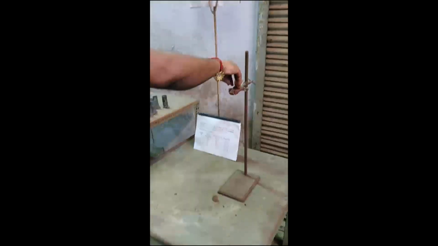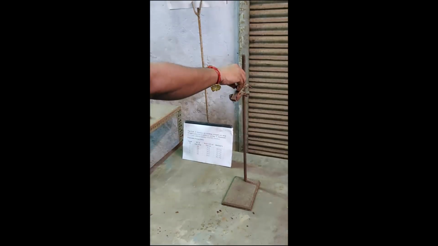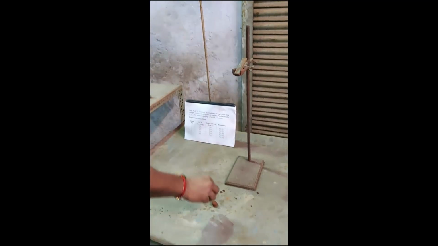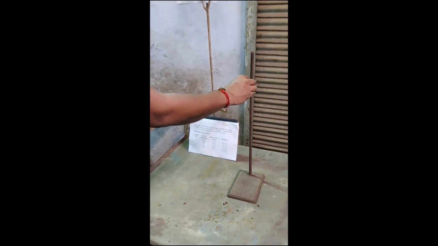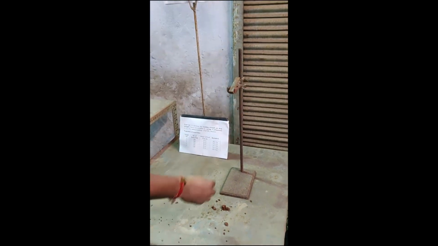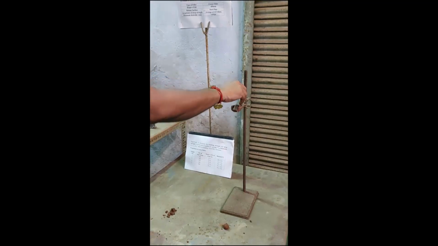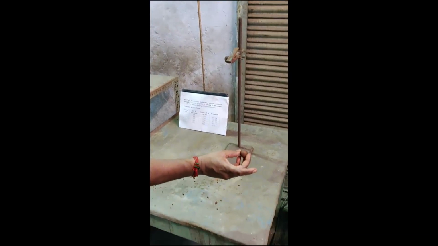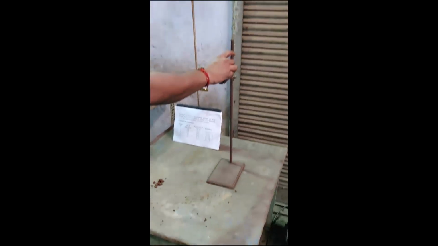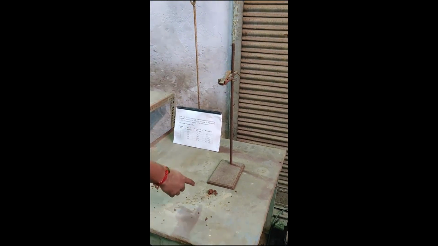Just deform this one. Third drop, you can observe that it is broken. Cracks, we can observe cracks. Sample. One drop. In two drops, it is broken. One drop. In two drops, it is totally broken.